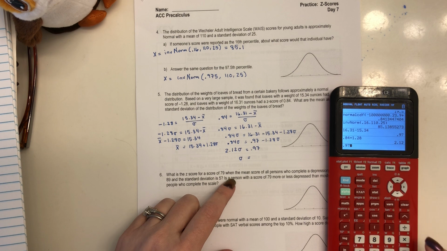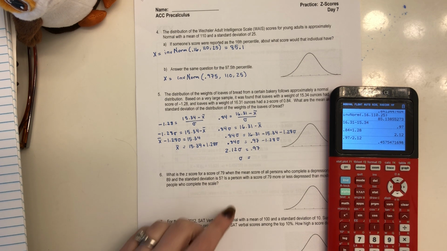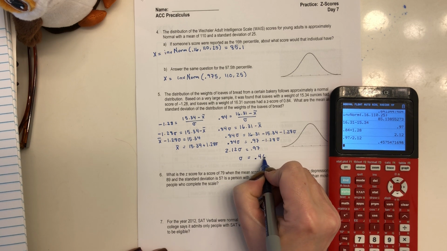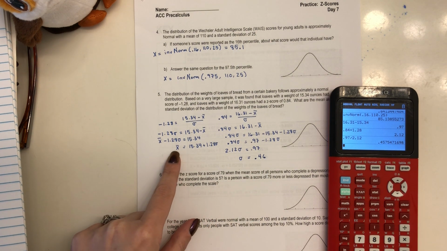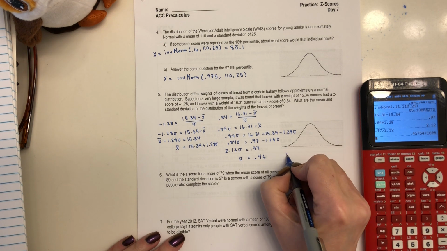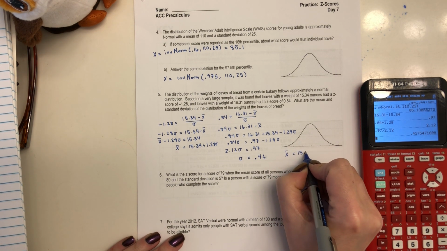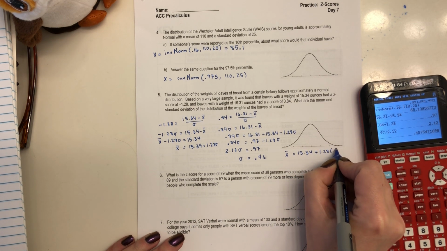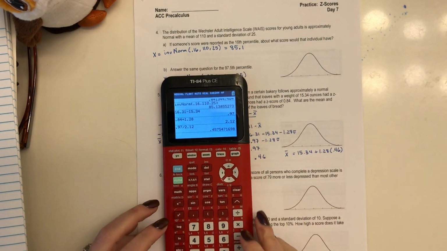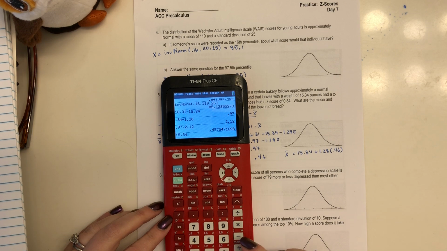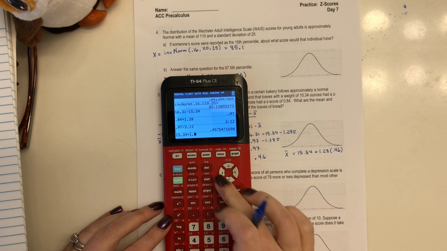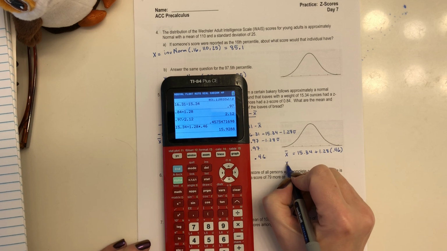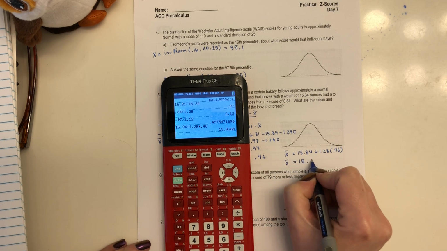So I'll have 0.97 divided by 2.12. So that tells me that my standard deviation is about 0.46. Okay, so now that I know that, I'm going to come back over here and substitute into that. So x bar equals 15.34 plus 1.28 times 0.46. Okay, so this is strictly calculated from here on out. And so I end up with an x bar of about 15.93.